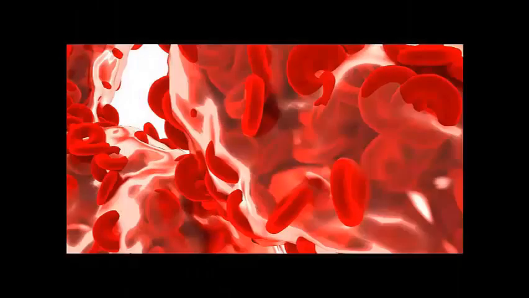MCV is the average volume of red blood cells. MCH shows the average weight of hemoglobin in a red cell, and MCHC represents the average concentration of hemoglobin in a red cell.